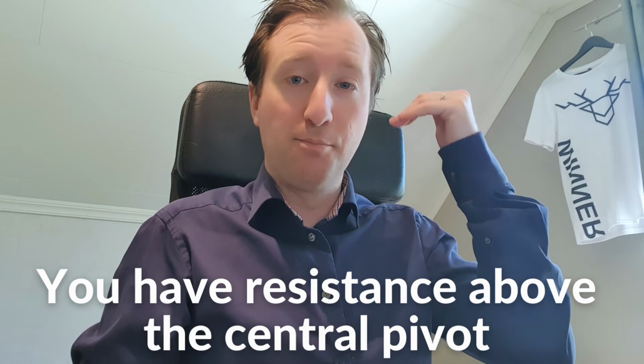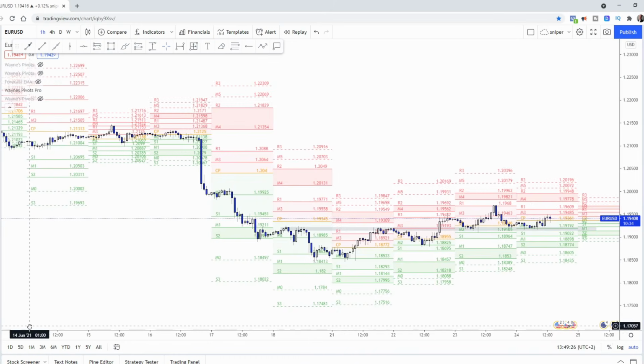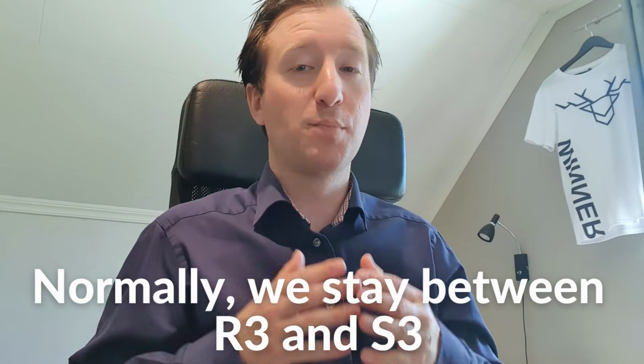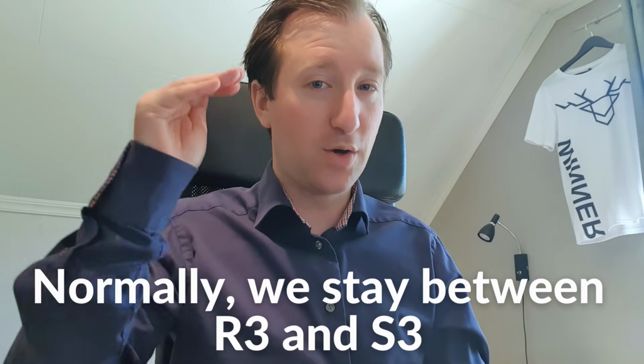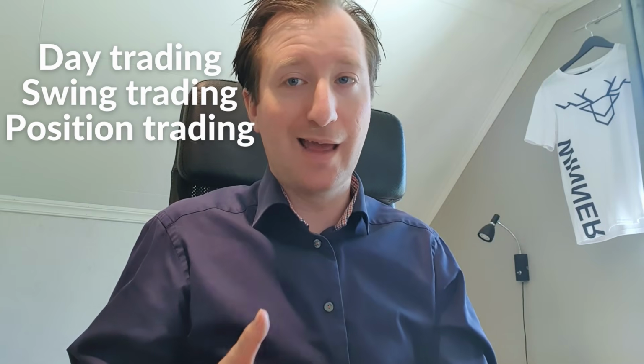We would normally use support S3. And you also have resistance above the central pivot, all the way up to R5 or as many as you need to use, but normally we stay between R3 and S3. This can be used for day trading, swing trading, and position trading. So, without further ado, let's go to the charts.